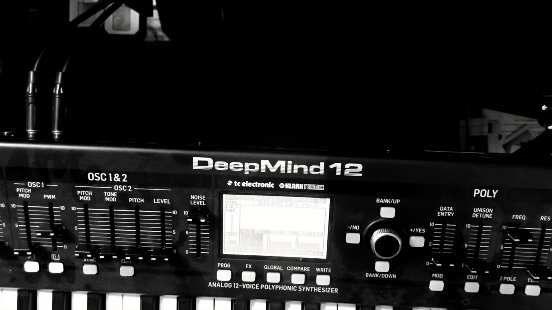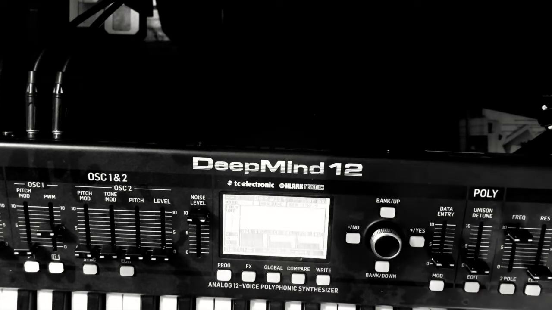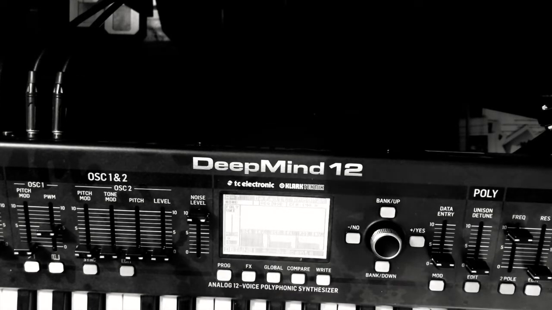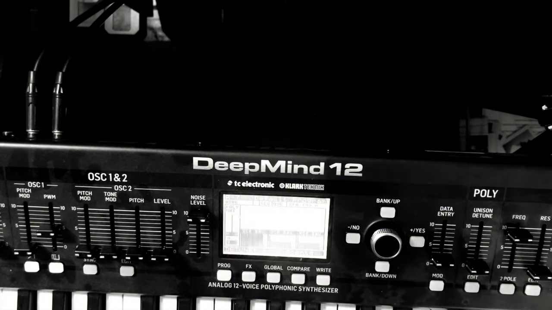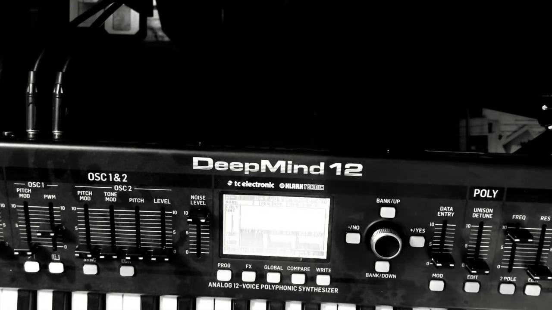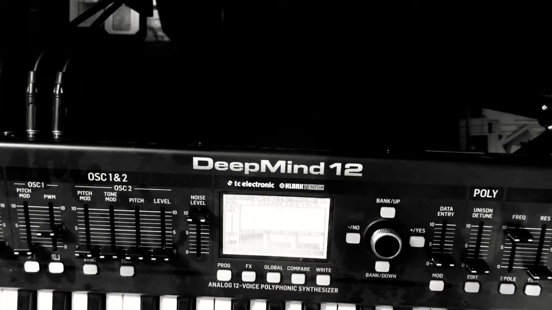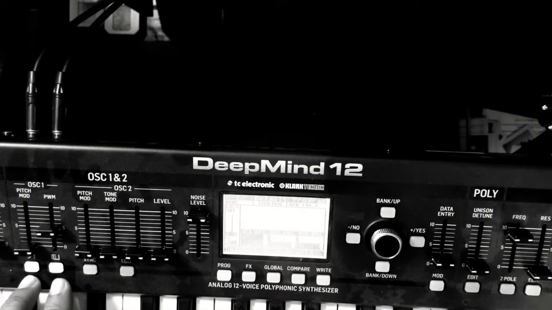Okay, so here we have our Deepmind, and it's on a default patch. Sorry that the whole keyboard is not in shot, but it's a really long keyboard, and I don't have very sophisticated equipment right now. But anyway, we have this default patch that has a sawtooth wave and a square wave on it.